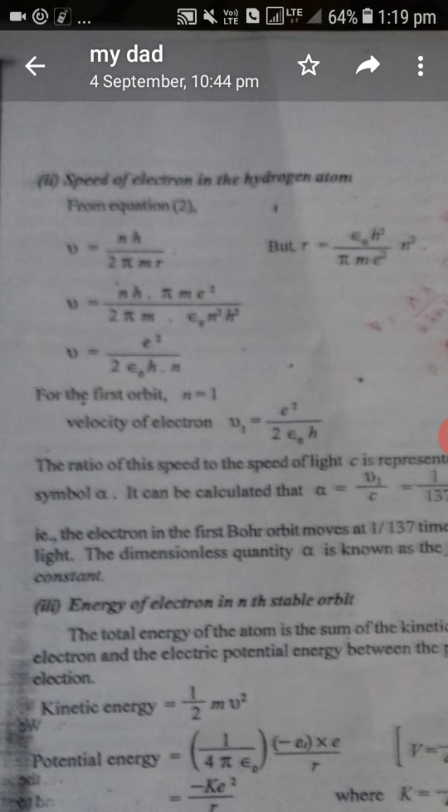Therefore potential energy is equal to 1 by 4 pi epsilon naught into electron charge minus e into nucleus charge e divided by r. 1 by 4 pi epsilon naught can be written as k. Therefore this is minus k e square divided by r. Then the total energy is equal to half m v square minus k e square by r. Now we find m v square and substitute it here to get the energy.